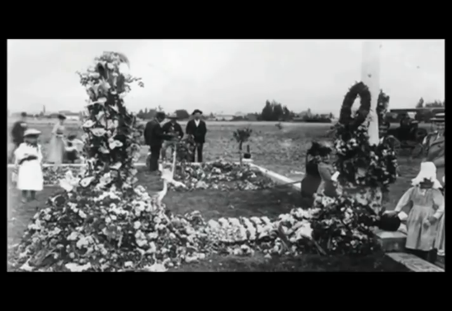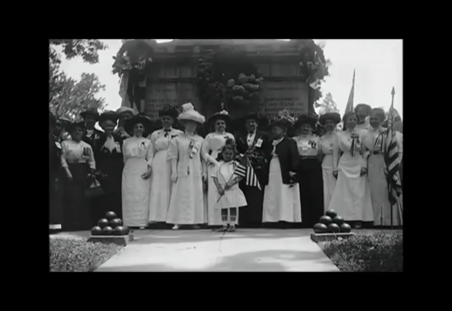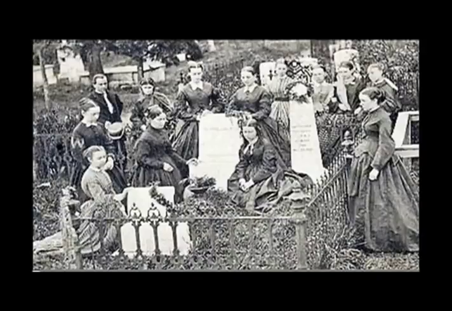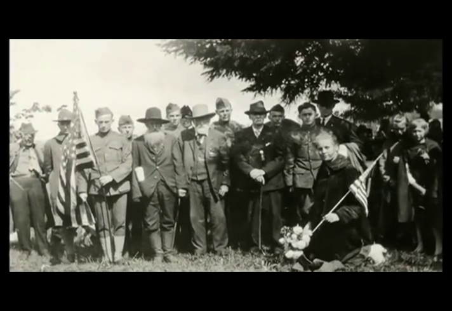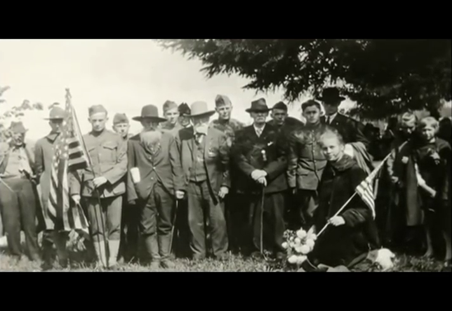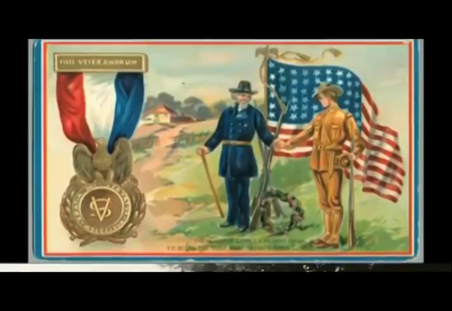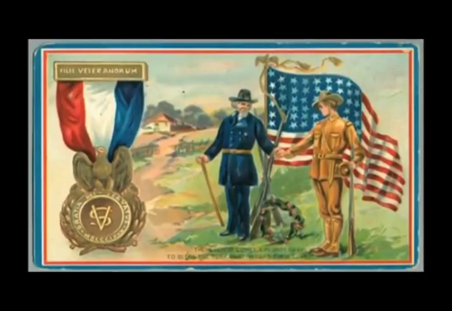While this event in Charleston was one of the first, other cities also claim to have held the first Memorial Day observance. Waterloo, New York, Columbus, Mississippi, Columbus, Georgia, Boalsburg, Pennsylvania, and Carbondale, Illinois have all claimed to be the birthplace of Memorial Day.